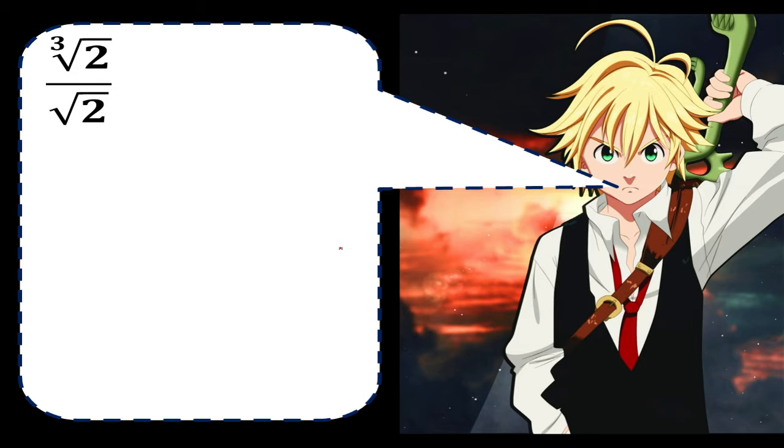Next example, what if we have the cube root of 2 over the square root of 2? In rationalizing the denominator, again, we are just going to multiply both numerator and denominator by square root of 2. Yan po. Then, we can have for the denominator square root of 4, which is 2, and nasa taas naman ay cube root of 2 multiplied to the square root of 2.